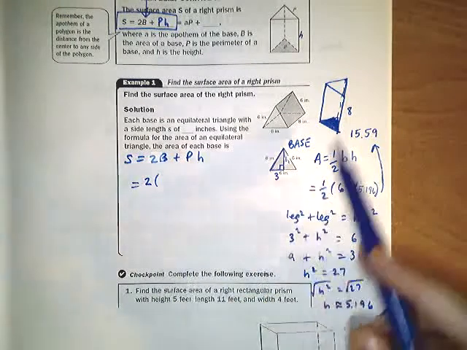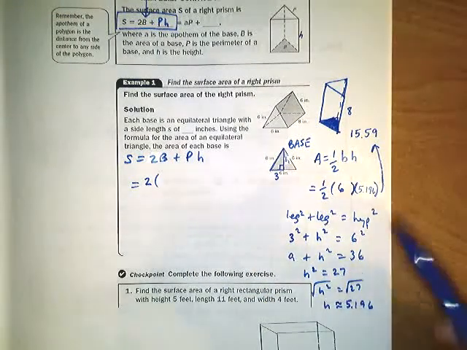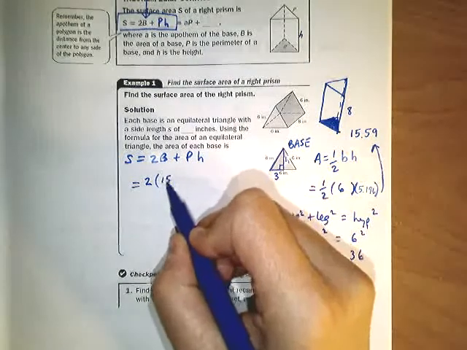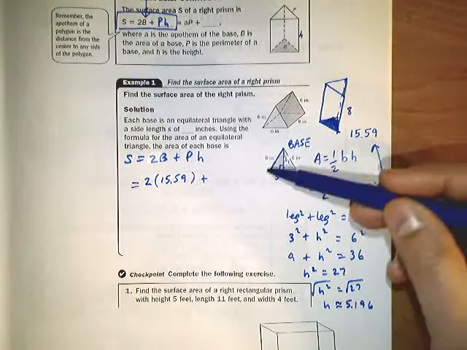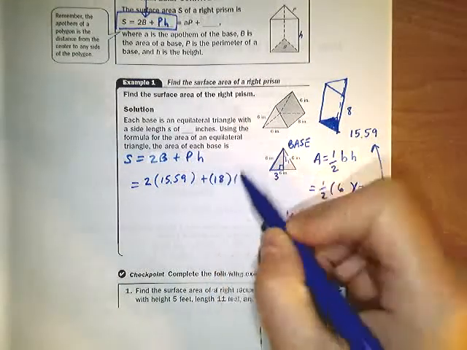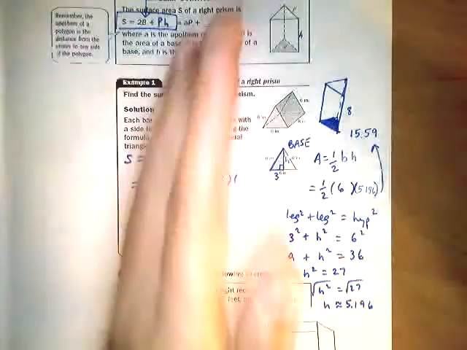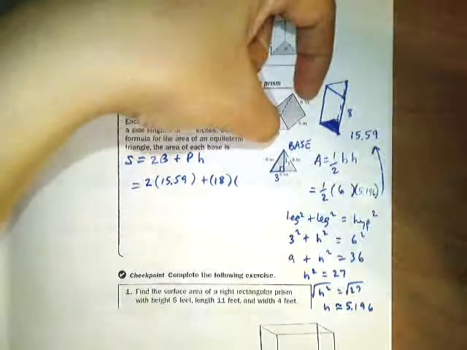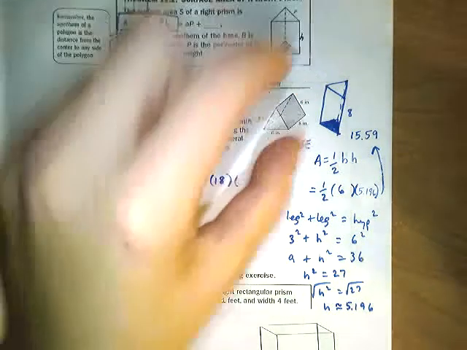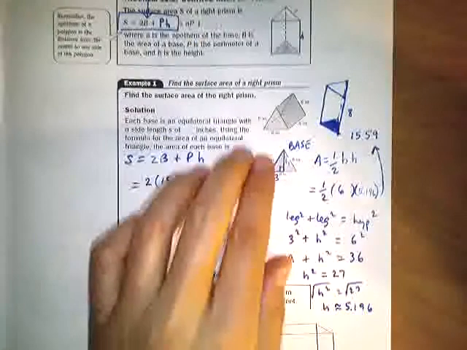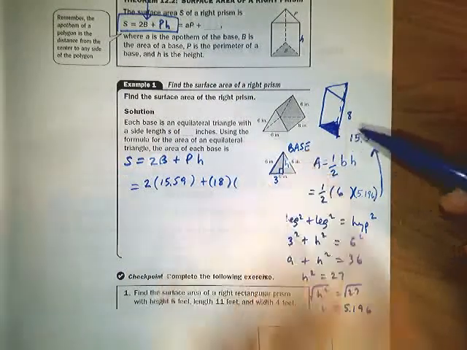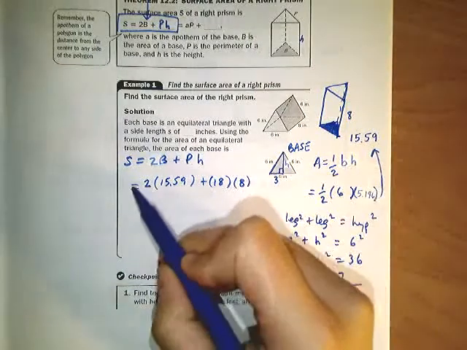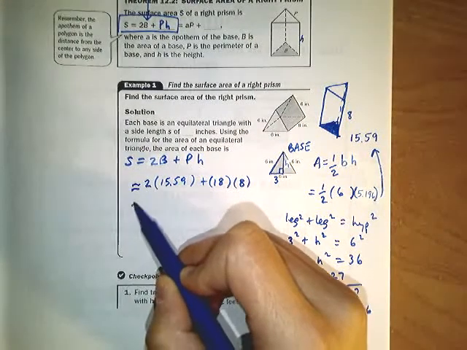But anyway, twice the area of the base here. The area of this base was about 15.59. Plus the perimeter of the base, which was 6 plus 6 plus 6, or 18. Times the height of this whole object. Again, this object had fallen over because the bases were opposite each other sideways. One of these bases should be sitting on the surface, should be sitting on the bottom. So that's why I redrew the object where I tipped it correctly, and then I knew that this was the height.